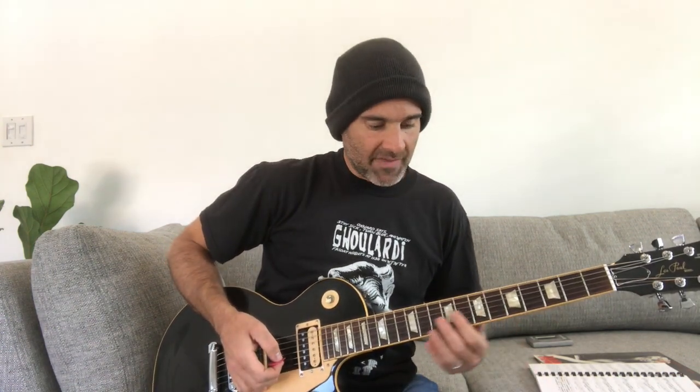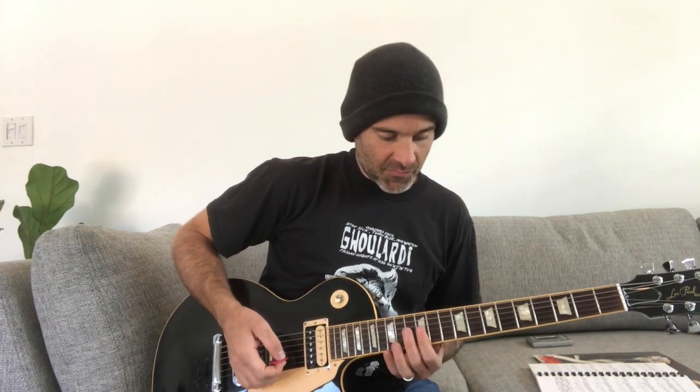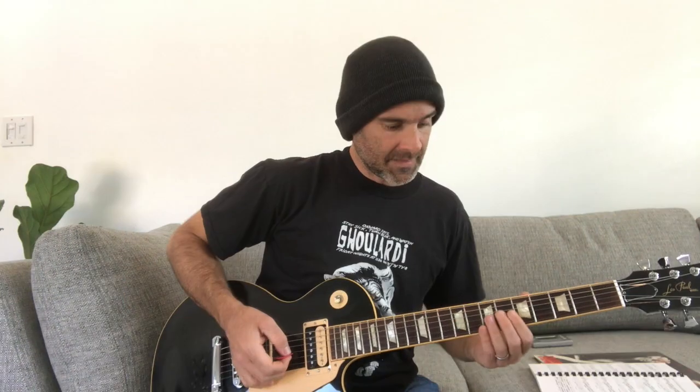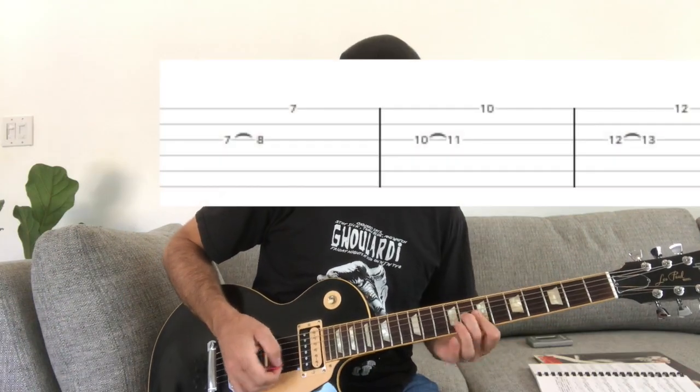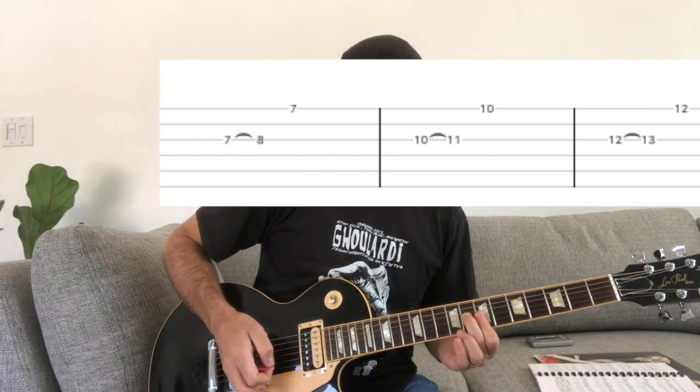And then we're going to bring that up to the 10th fret, which is the next note in the E scale, since we're doing this in E. And then we're going to move it up one more time to the 12th fret. So we're going to go again. One more time.